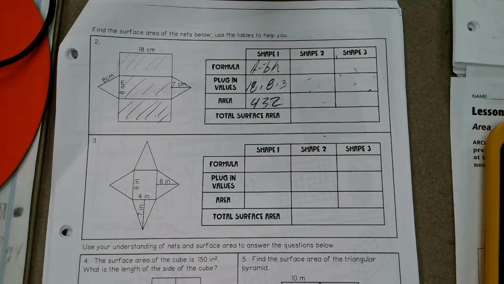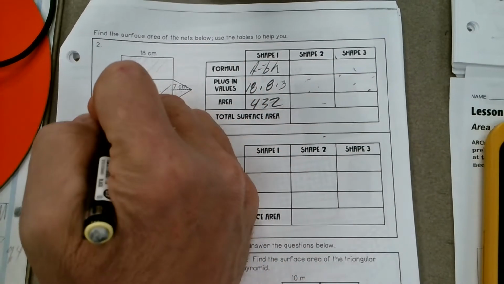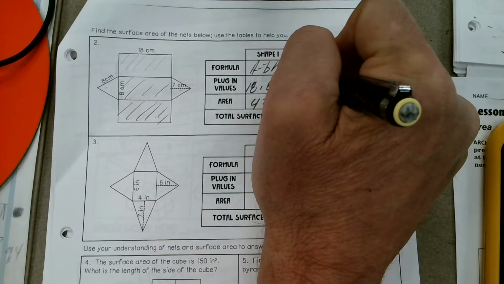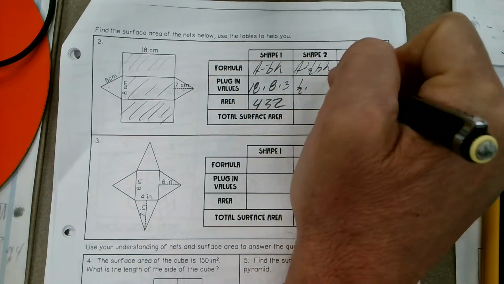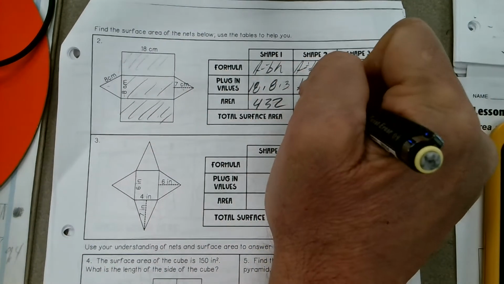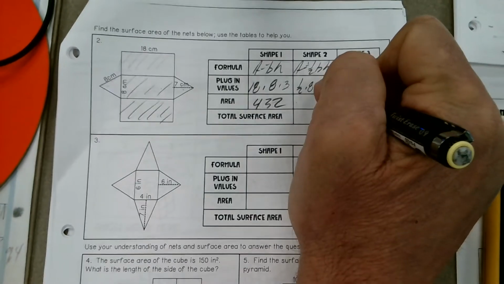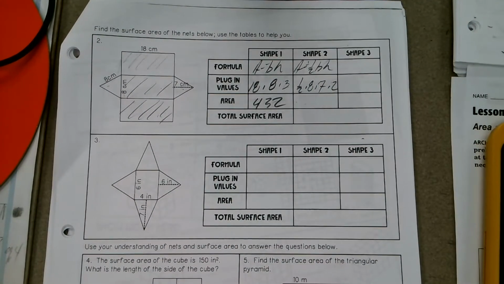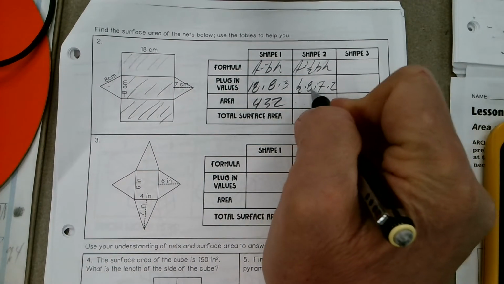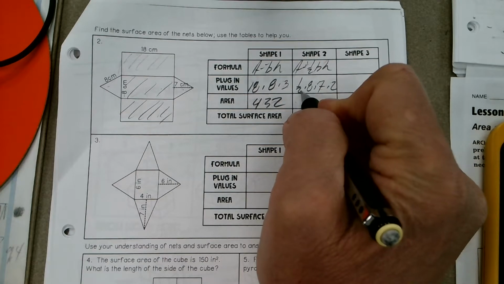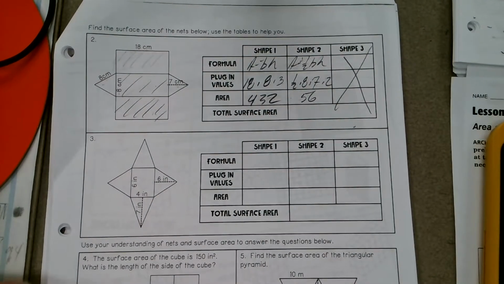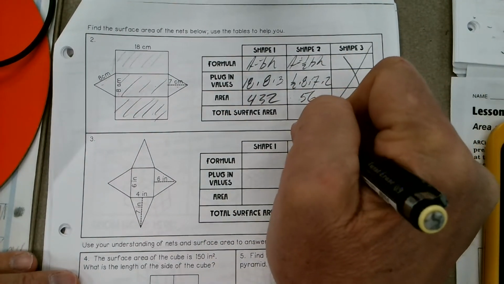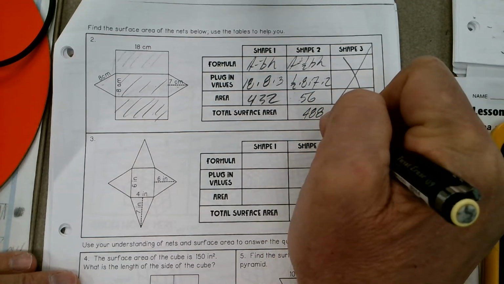432, right? And then what we're going to do is find the area of the triangles, and I'll double that. The formula I'm going to use is area equals 1/2 the base times the height. The base is 8, the height of the vertical is 7, and there are 2 of them, so I'm going to double that. 8 times 7 is 56. Half of 56 is 28, times 2 is back to 56. We really don't have a third shape. And when I add these two together, I end up with 488 centimeters squared.